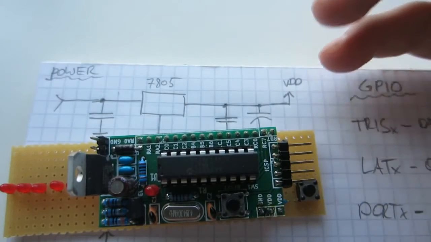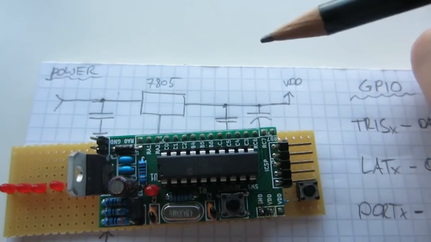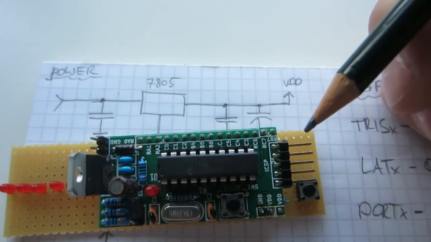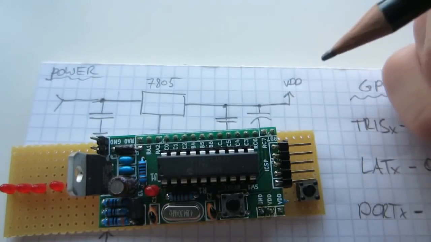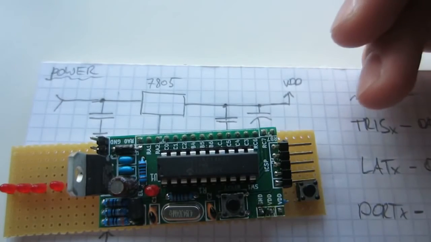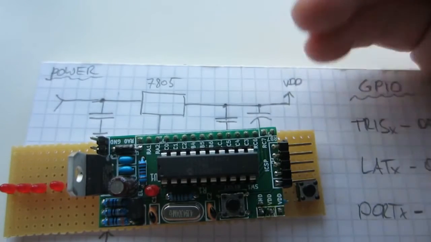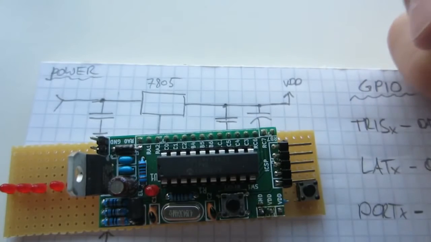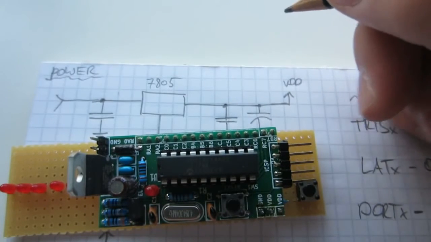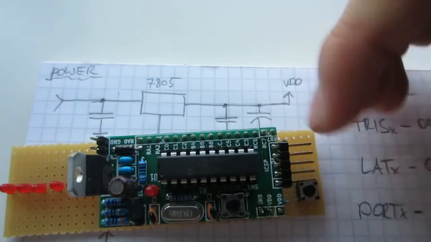And what the GPIO pins allow you to do is acquire data in a simple binary form, or actually send out data in binary, by ones and zeros, setting it to the supply voltage or pulling it down to ground.